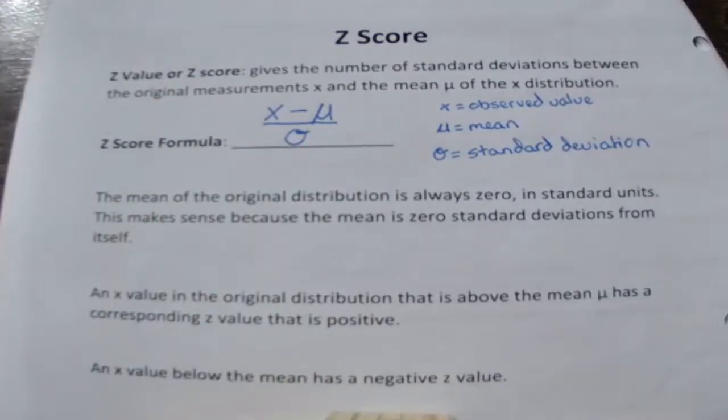So the mean is always 0 because that is the very middle. If you're at the mean, you're not going to the right or left. You're right in the middle of the data. Now, any x value that is to the right, or z value, I should say, is going to be a positive z value. Anything that goes to the left will be a negative z value.